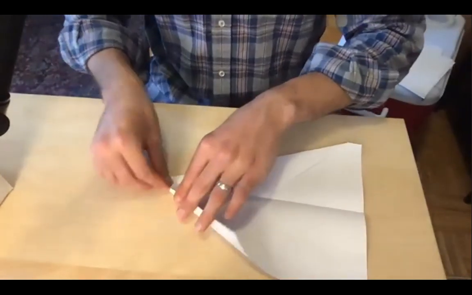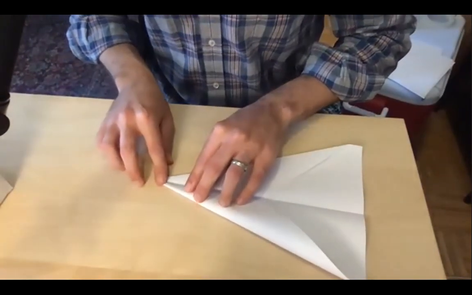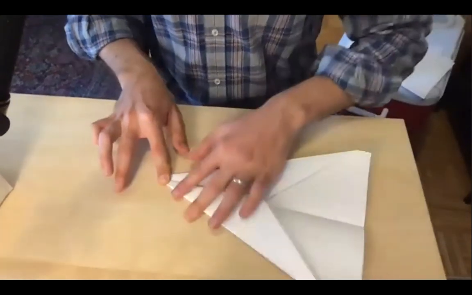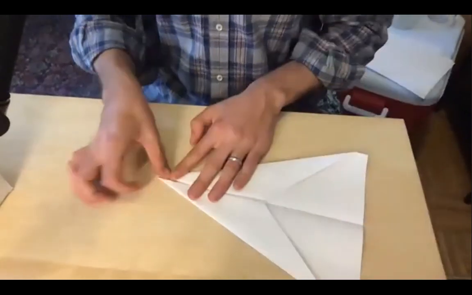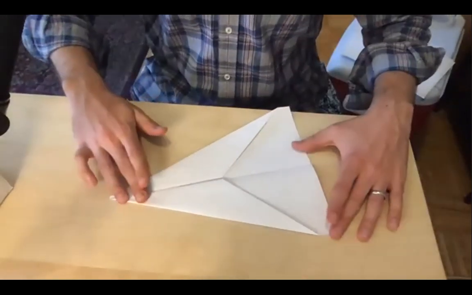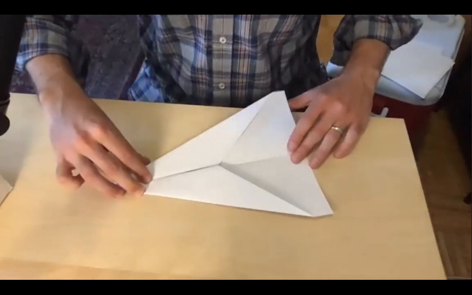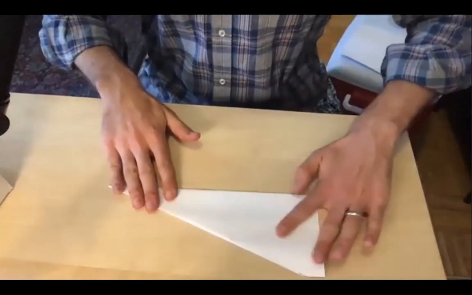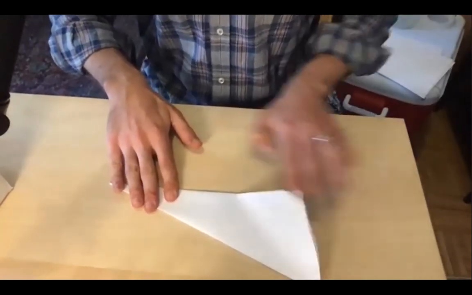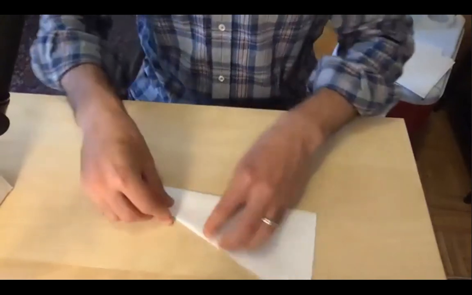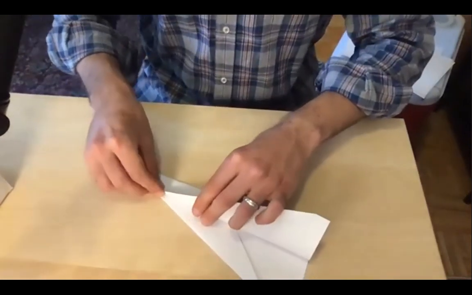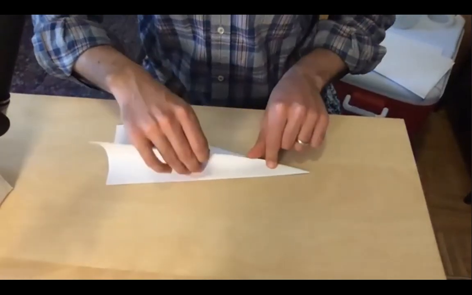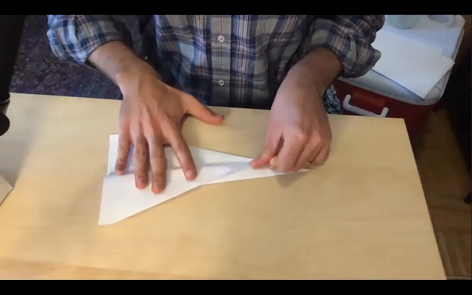And again, take the point in and fold it across. And now when your paper airplane looks something like this, we're going to fold it in half, making sure everything's nice and pressed down again. And then fold down the wings. So taking the wing across, I'm going to just pick a point somewhere around here and try to fold it straight across.